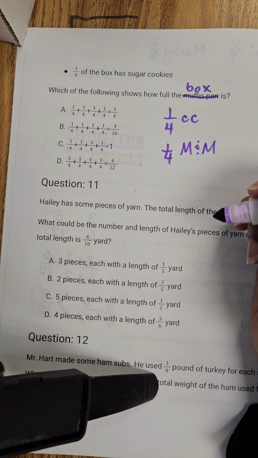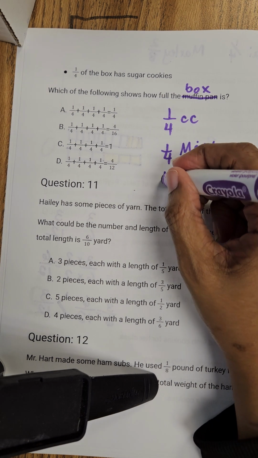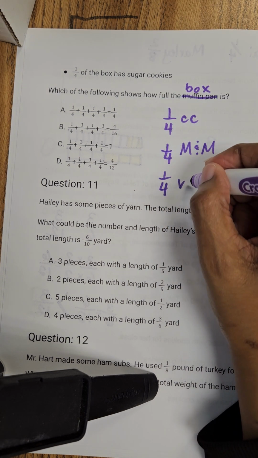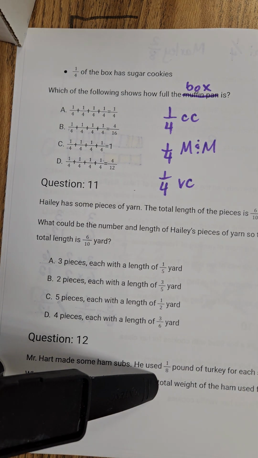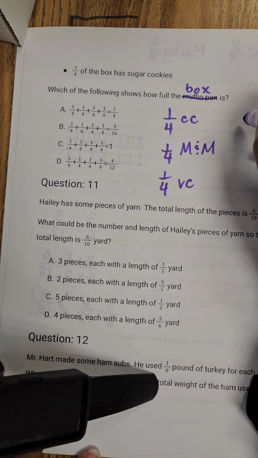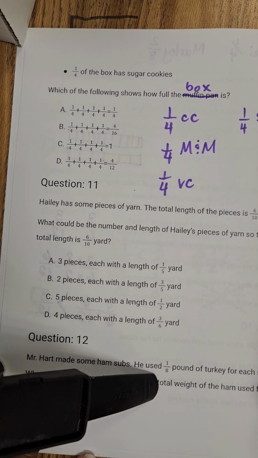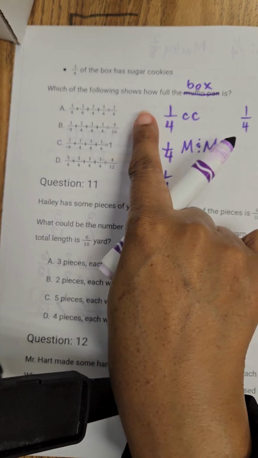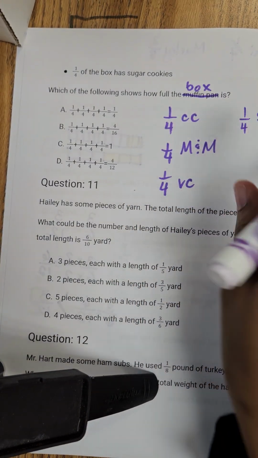Same one. 1/4 is vanilla cookies. And 1/4 is sugar cookies. Okay, so which box shows how full the box is?